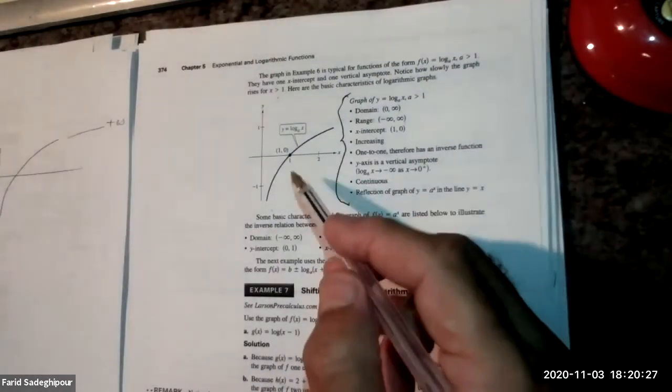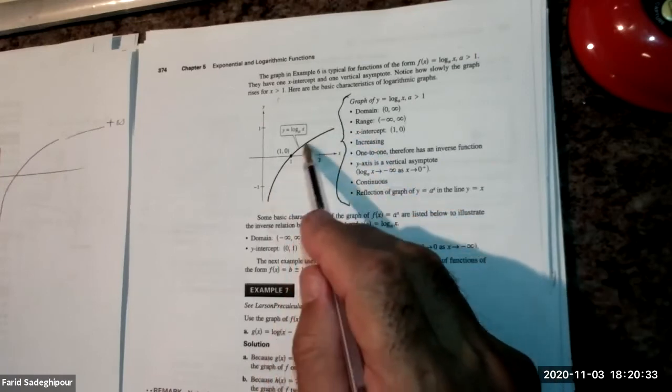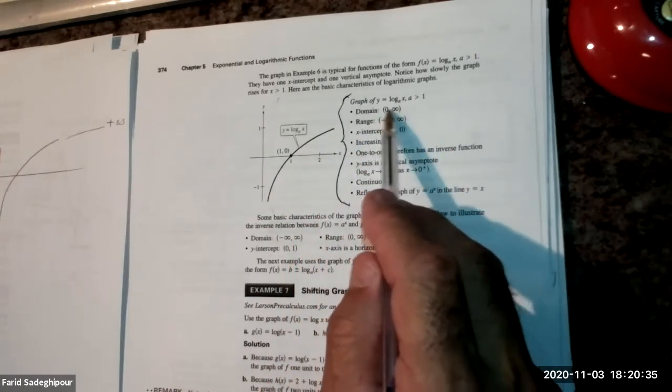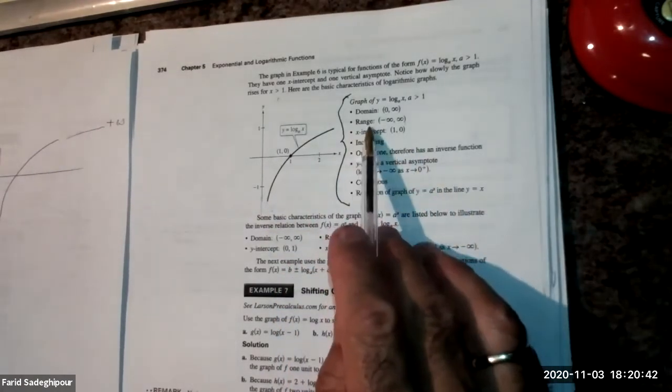Again, the domain is all the x, starting from here and going all the way here. x is always 0 to infinity. So in this case, the asymptote is the y-axis. Range is the y value. y is from negative infinity to positive infinity.